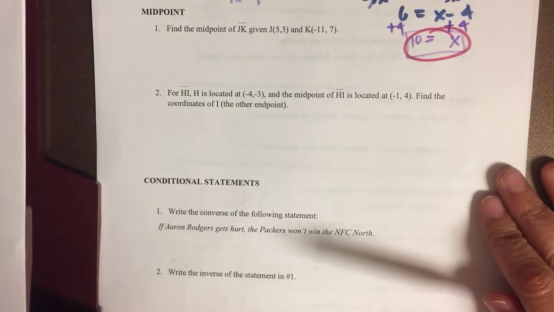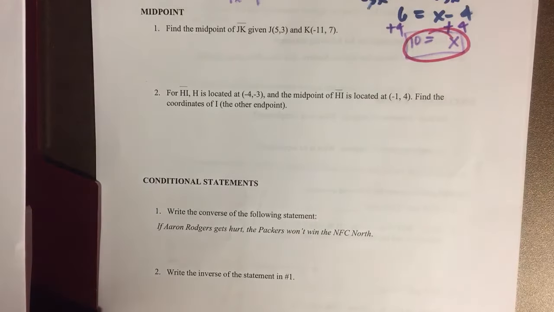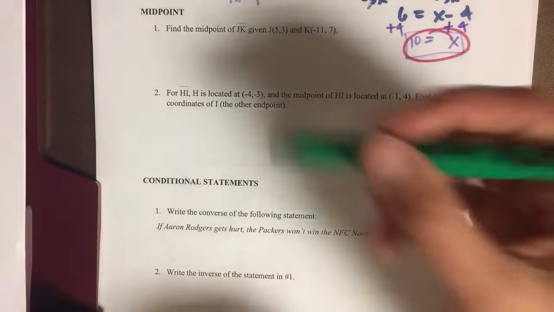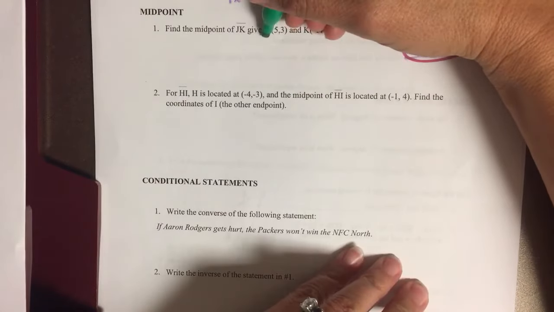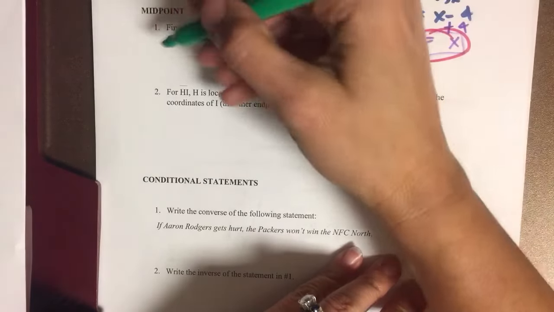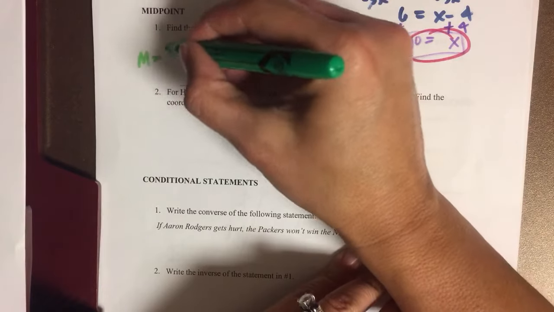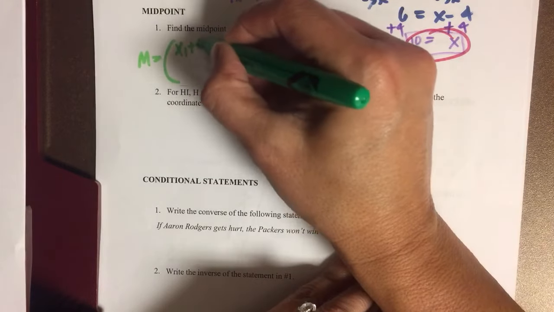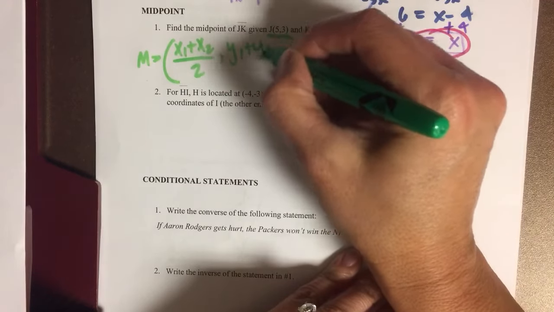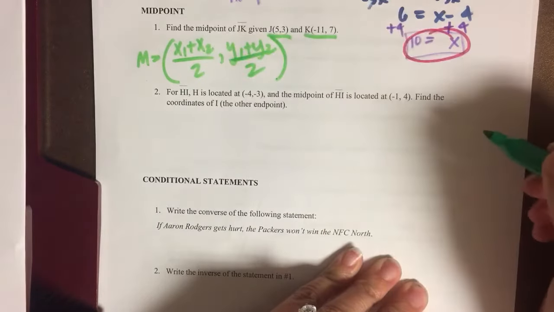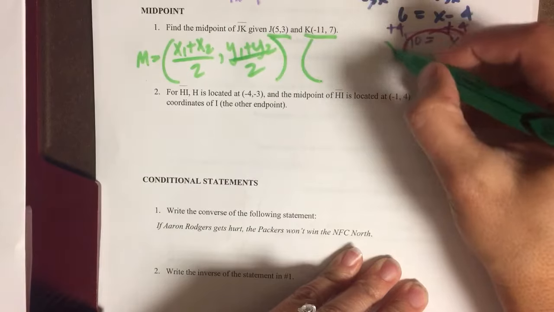If you're looking at midpoint, we use the midpoint formula to solve. Find the midpoint of JK given that this is J and this is K. Now if you remember, the midpoint formula is the average of the x's and the average of the y's. Okay, so I'm going to rewrite this.